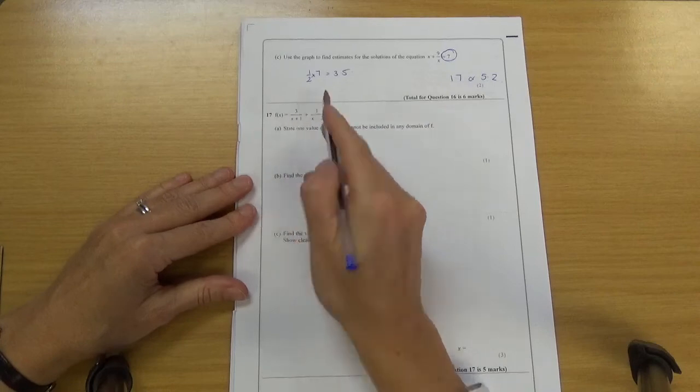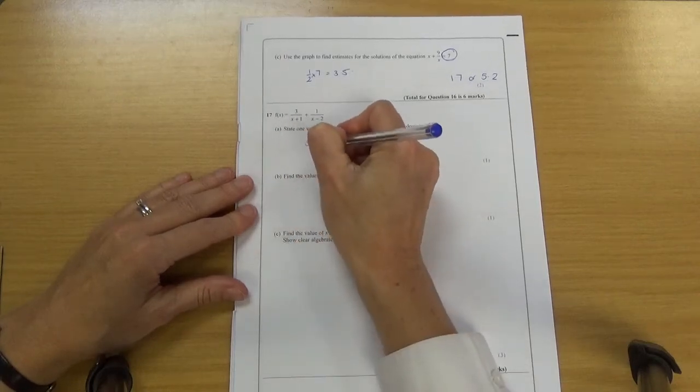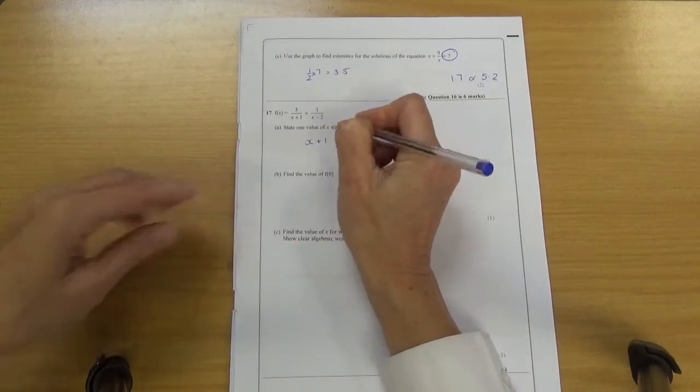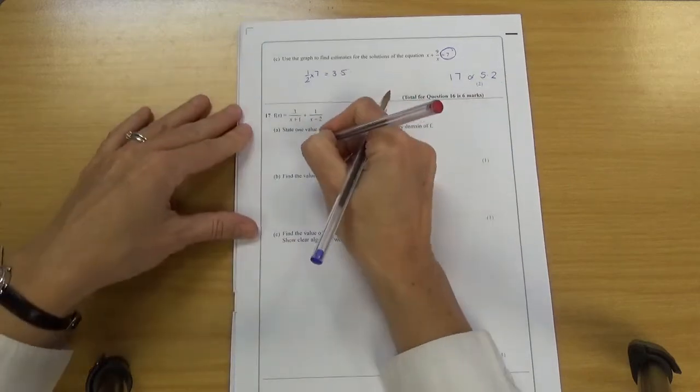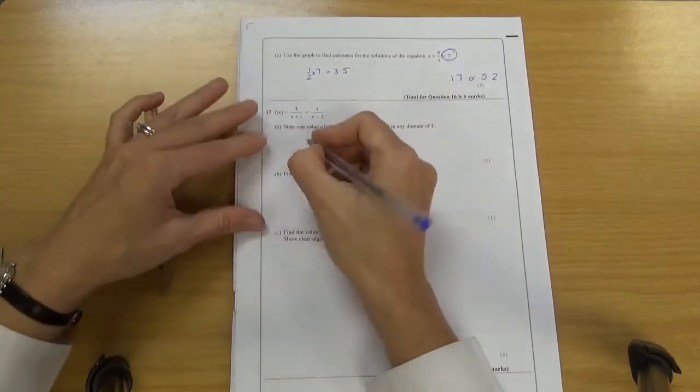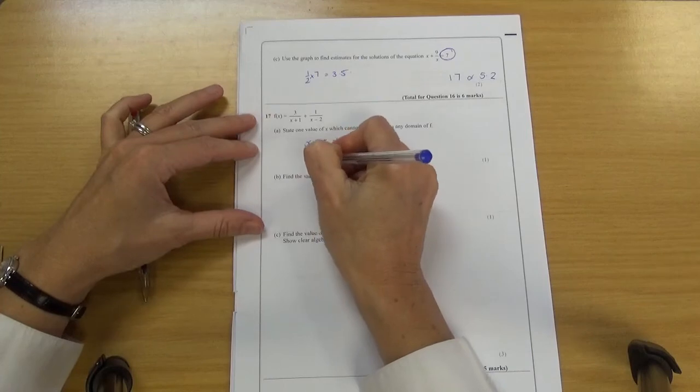Must never divide by 0, so x plus 1 cannot equal 0. Opposite of add 1 is subtract 1, so x cannot equal negative 1.